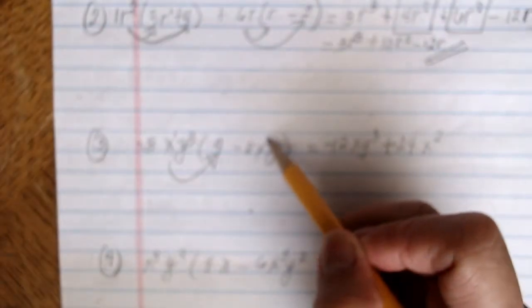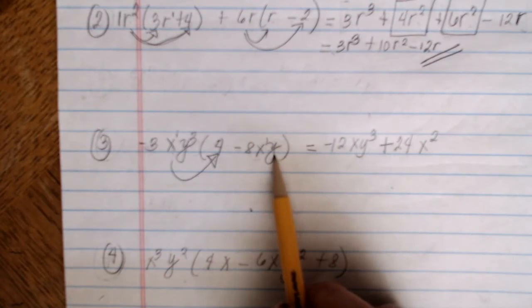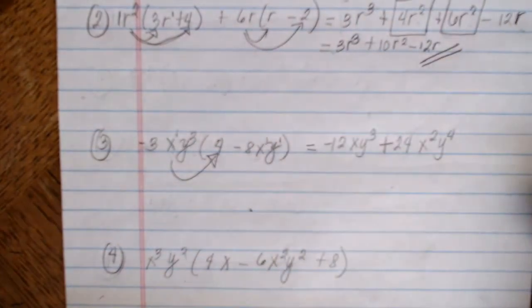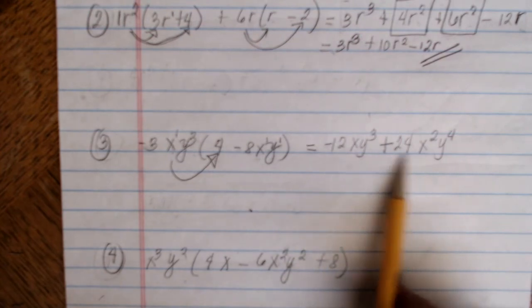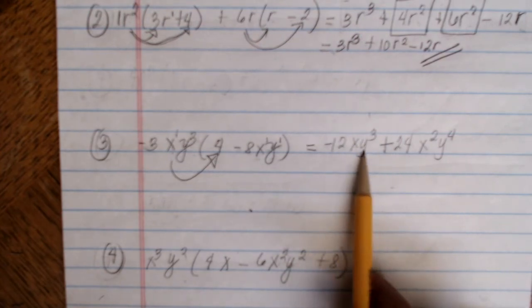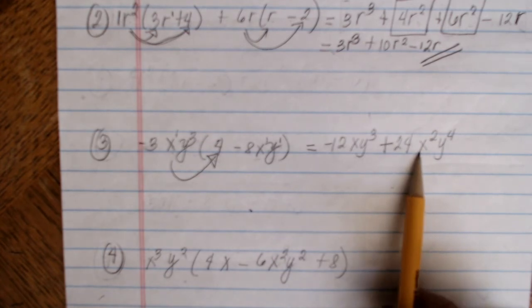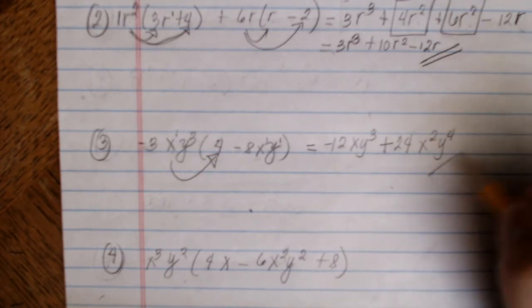Y cubed times y, add the exponent, then y to the 4th because there's a 1 right here. Then combine like terms, there's nothing you can combine because xy cubed is not similar to x squared y to the 4th. So this is now your answer.